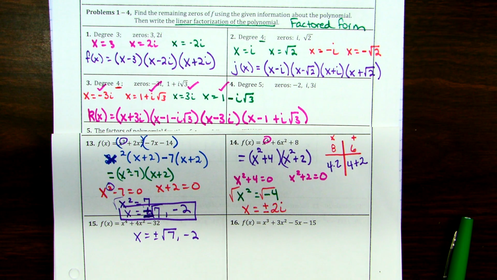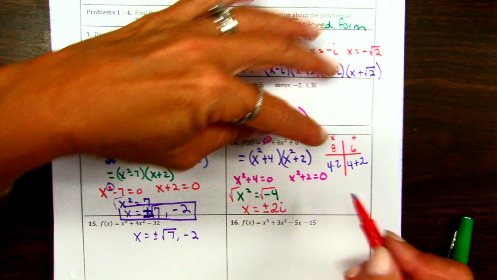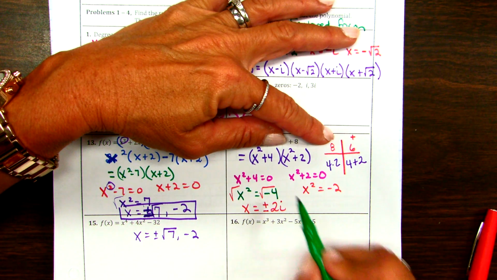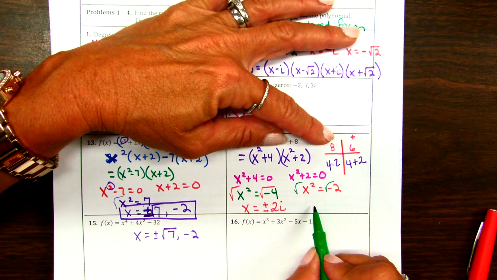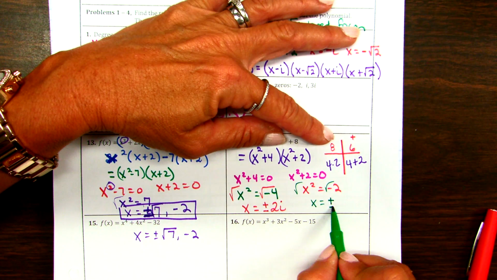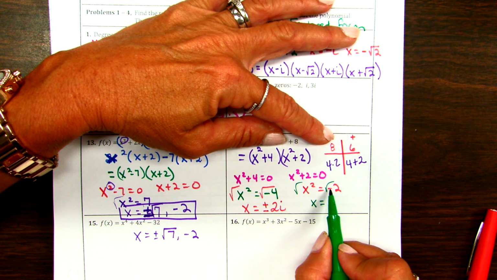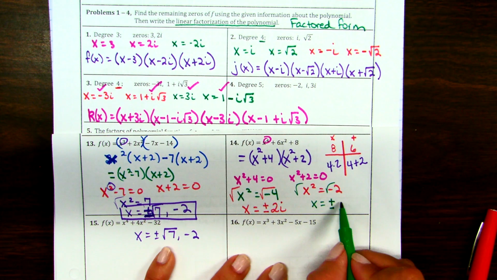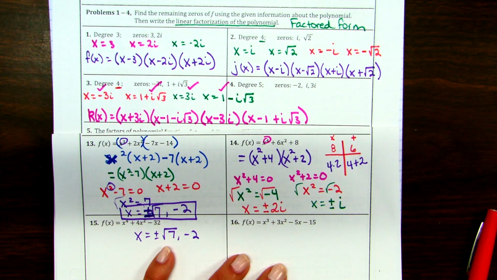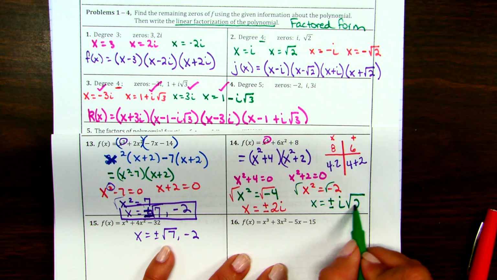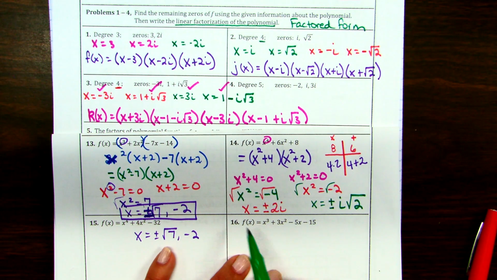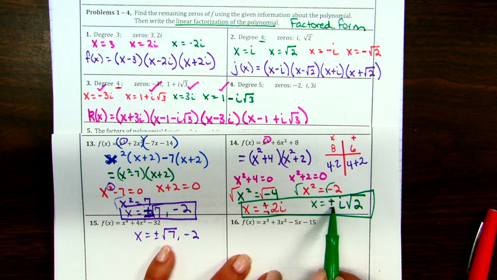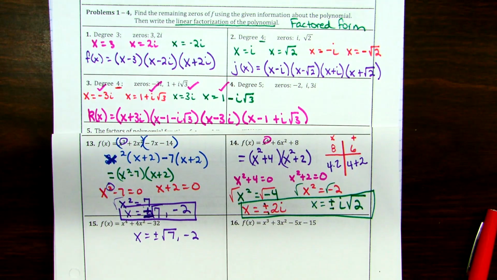The negative makes it an i, and the square root of 4 is 2. Okay? Subtract 2. Square root, x equals, we're going to have a plus or a minus. Can't leave a negative, we never leave a negative under the radical. Even if you can't take the 2 out, that's okay. We bring the negative out, it becomes an i, and the 2 is just left underneath the radical. That's a total of 4 solutions there. 1, 2, 3, 4. Degree 4 should have 4 solutions.